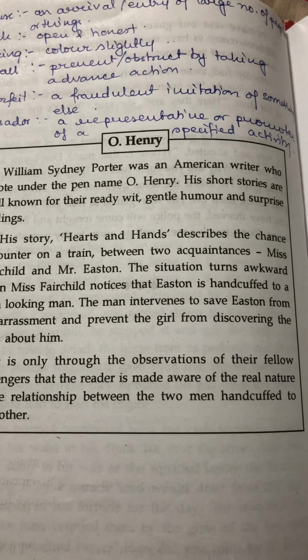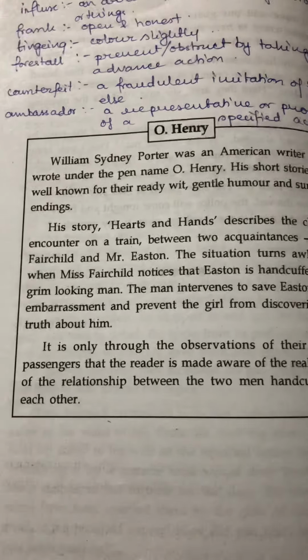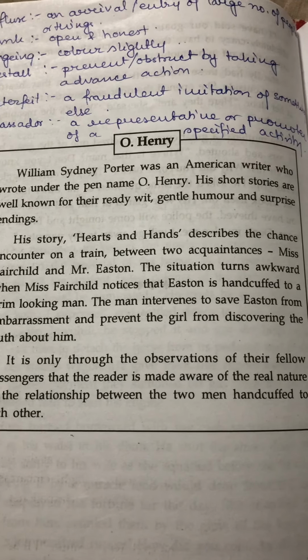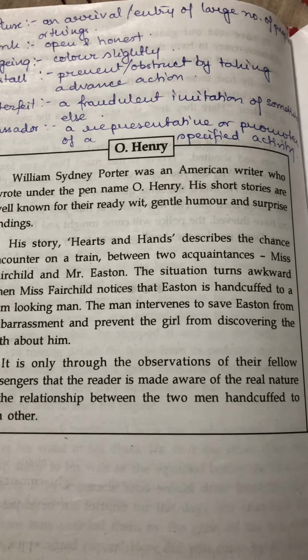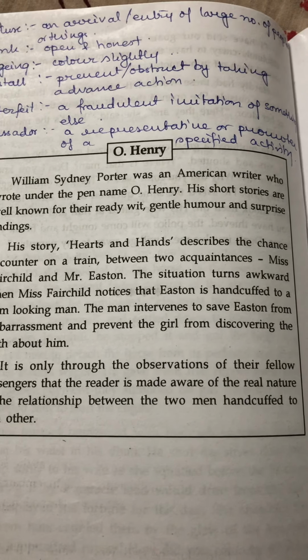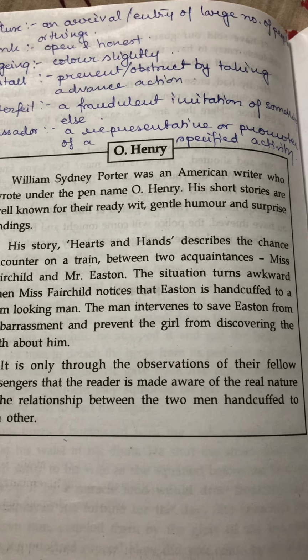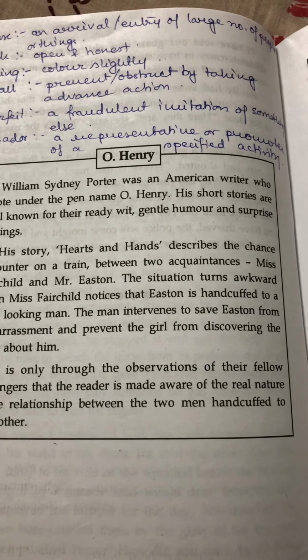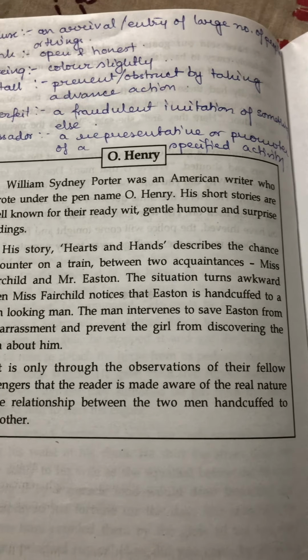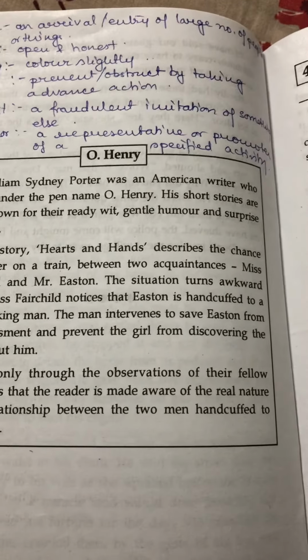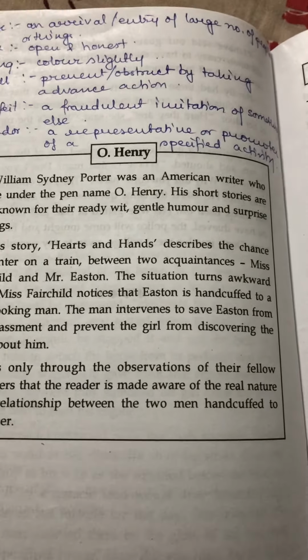Who are those two men? Those two men who are handcuffed to each other. And who are they? One is Mr. Easton and the other is the marshal. The marshal, that is the police officer, right? Now, the story is narrated in third person, students.